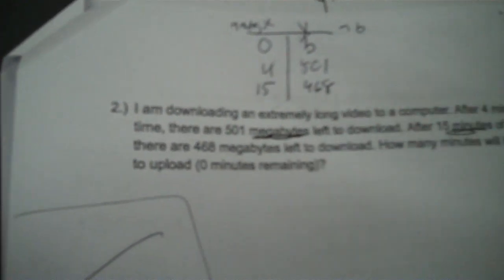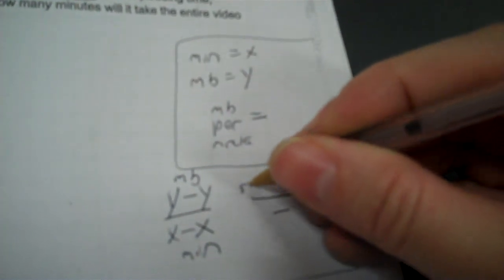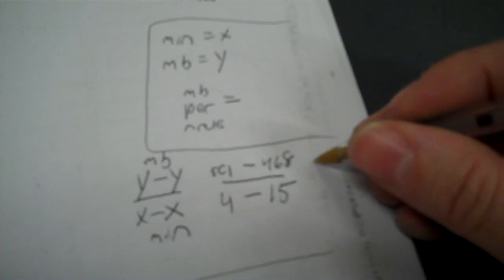Now, in a story problem, it doesn't matter what you put first. So the megabytes, I go from 501 to 468. In the meantime, the minutes, I'm going from 4 to 15, okay? So 4 minus 15. 501 minus 468 is 33, and then 4 minus 15 is negative 11.